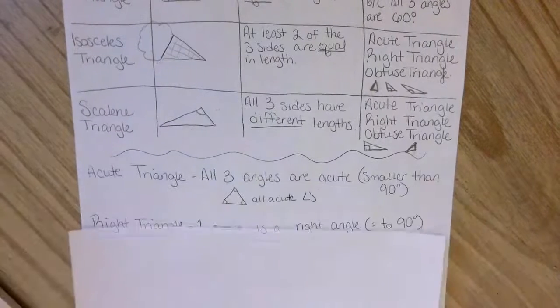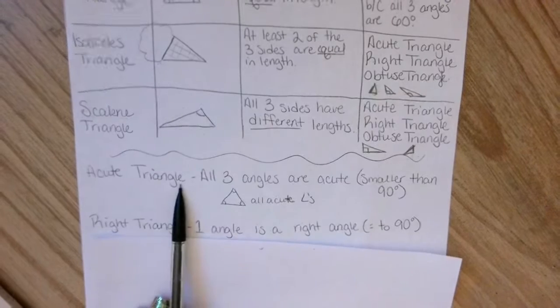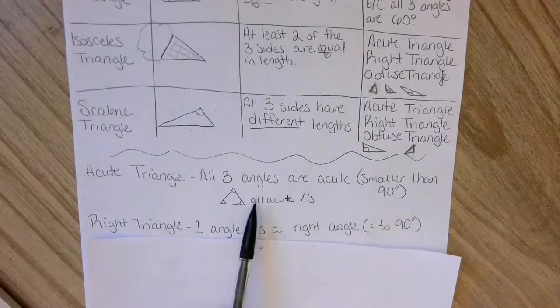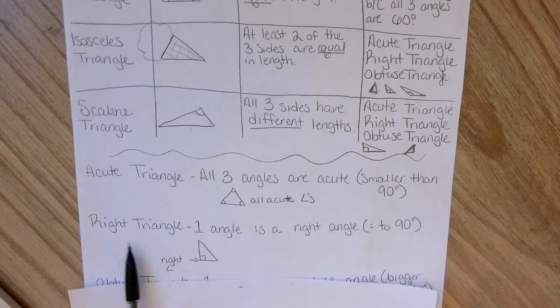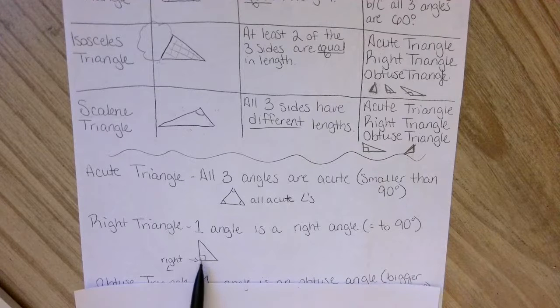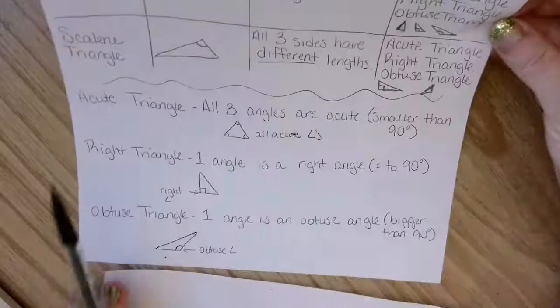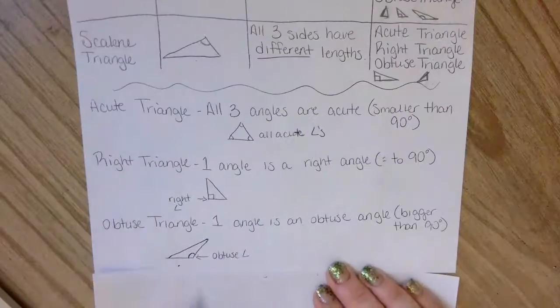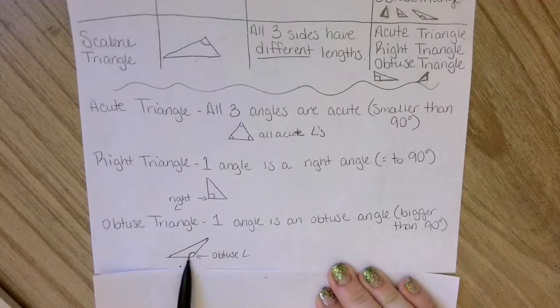Okay, and then just as a reminder of what these other three names mean: acute triangle, all three angles are acute, which means they are smaller than 90 degrees. A right triangle, you only have to have one angle that is right, which is 90 degrees. And remember, that angle is usually represented by a little square right there to show that it's 90 degrees. And then the obtuse triangle, only one of the angles in the triangle is obtuse, which is larger than 90 degrees.